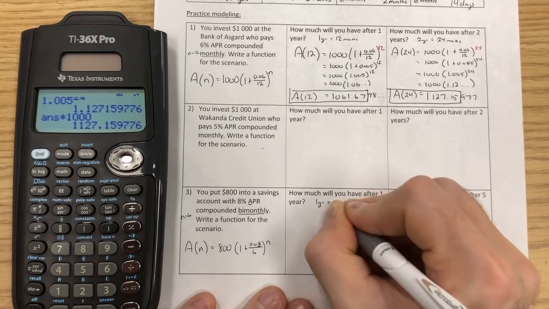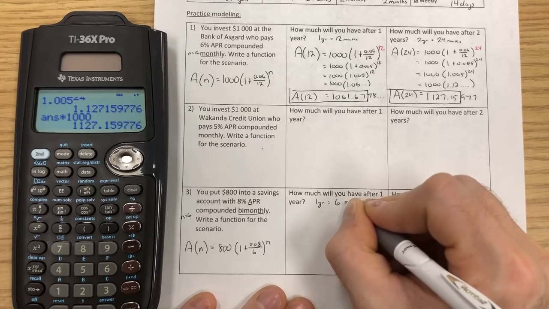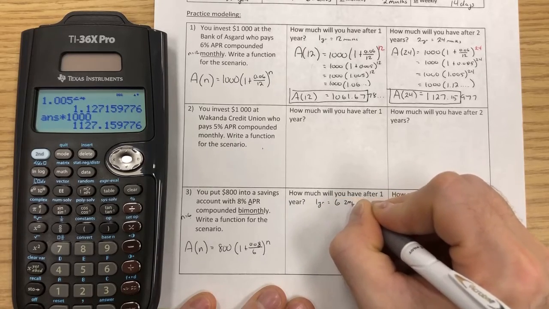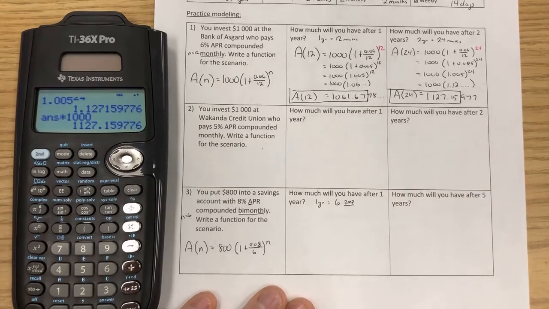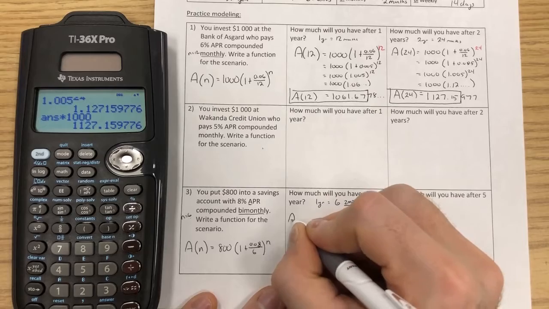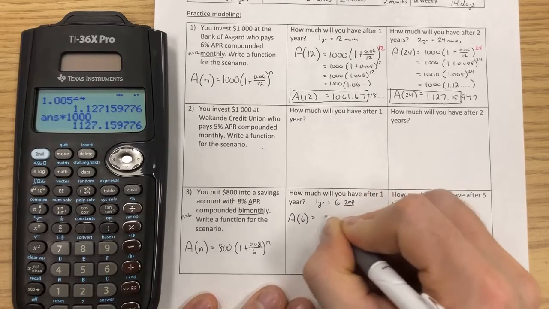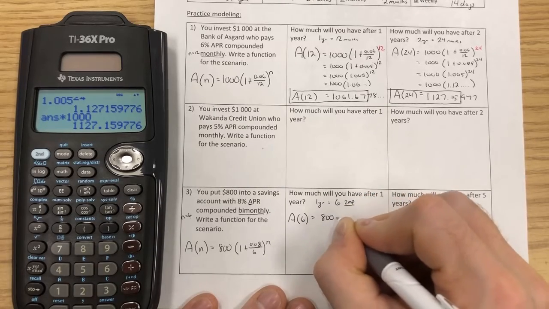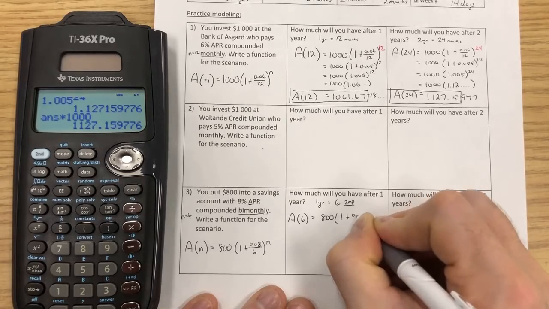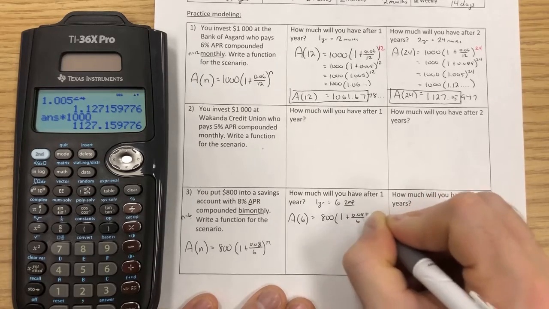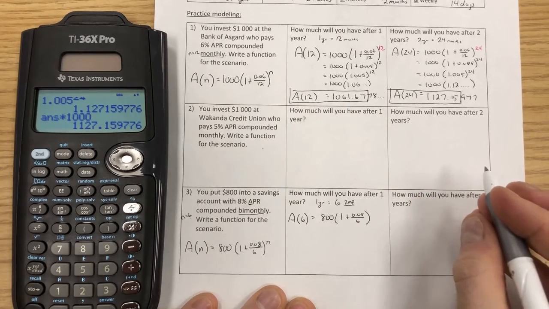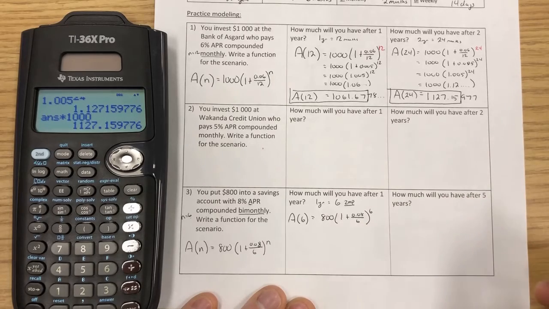Well, 1 year is 6, I'm going to call it 2-month periods. I'm going to call it 2MP. So 1 year is 6 2-month periods. So A of 6 is equal to 800 times 1 plus 0.08 divided by 6 raised to the 6th.